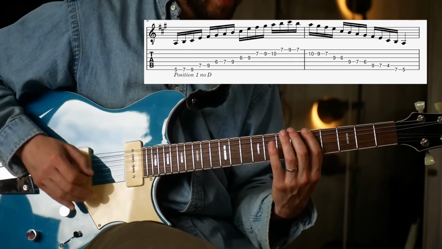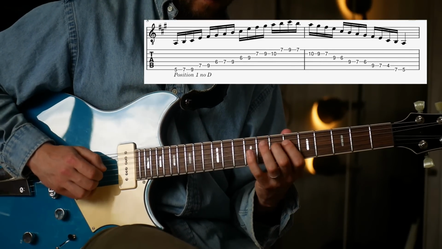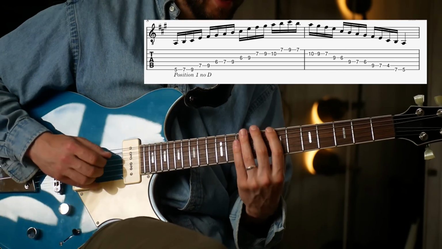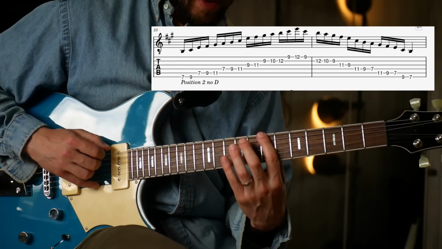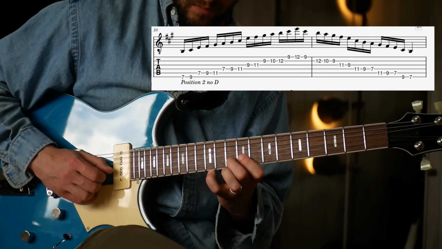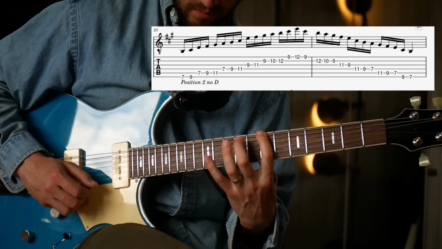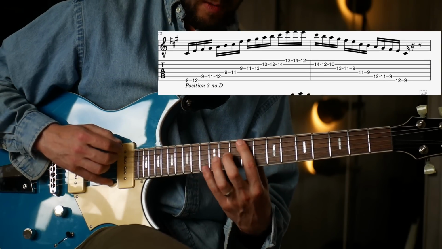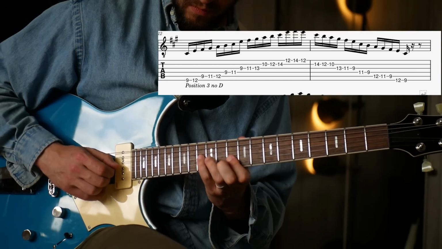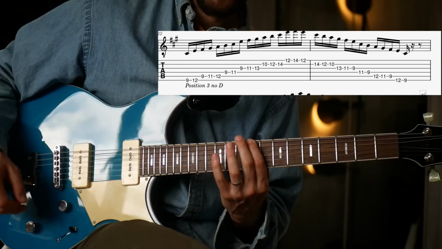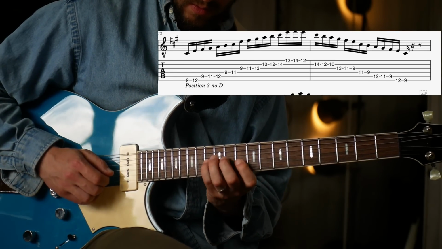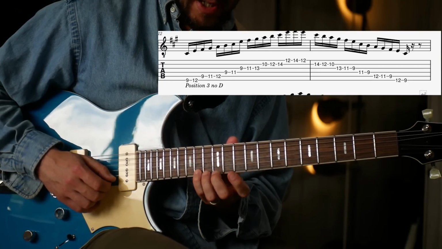So if you already know your 3-note per string kind of scales, this can be a really interesting exercise. So now on our B Dorian kind of thing, we get that kind of idea. On our C sharp Phrygian, we're viewing our 4th degree of the scale as we go, just playing around it instead of actually playing it.